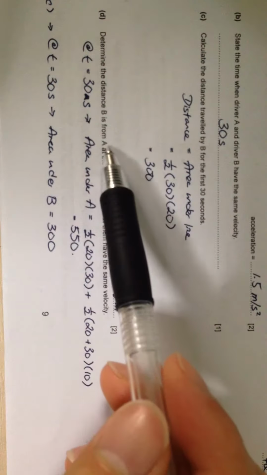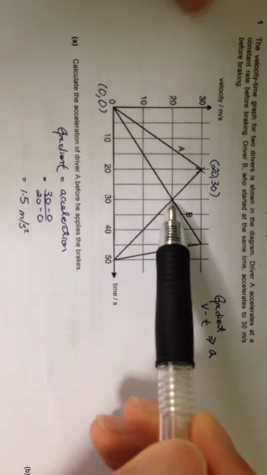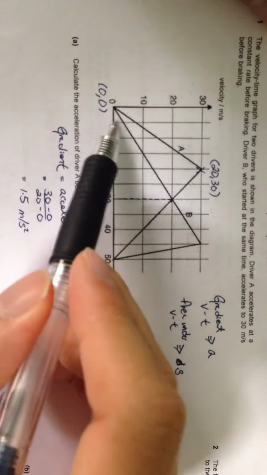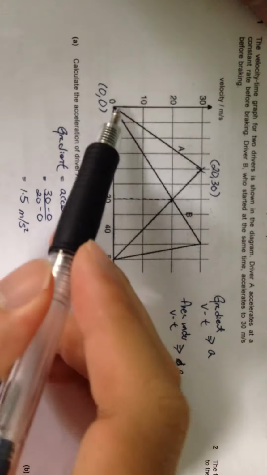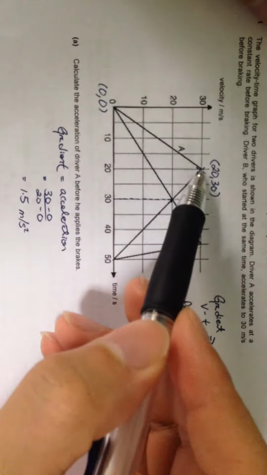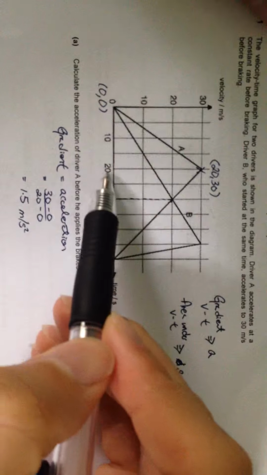Then after that, you're supposed to find the distance of the time when they are both having the same velocity. So since we have already determined that this is the point whereby they are both having the same velocity, what you need to do is that you need to find the area under the B line, which is essentially a triangle, and then the area under the A line until this point. So you can break this shape into two. First, you will get a triangle, which is here. Then after that, you have to find this trapezium. Okay, so this is how you get it.